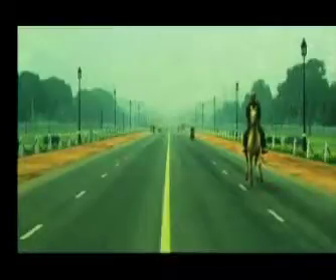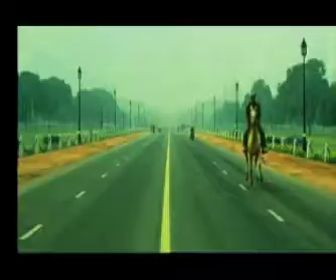This picture of the rider early in the morning taken at Rajpath gives the impact or feeling of a super wide lens, but one can see clearly there is no perspective distortion. Actually, it was taken with a 28 millimeter lens and was later cropped to an extreme composition.